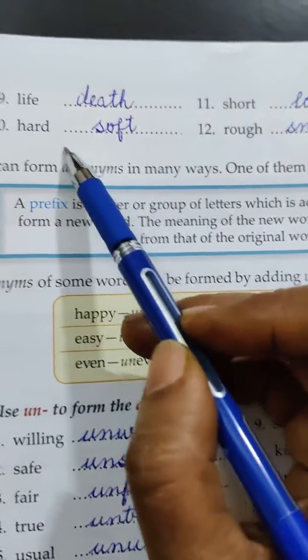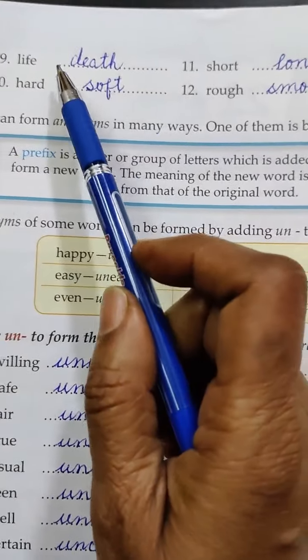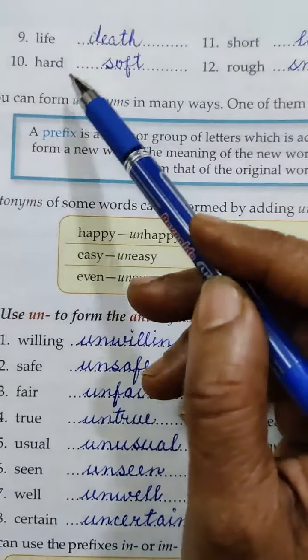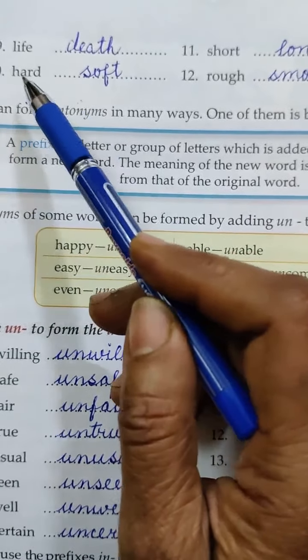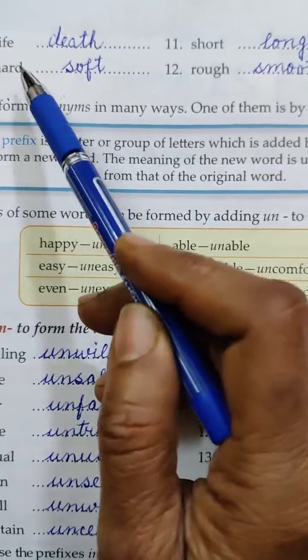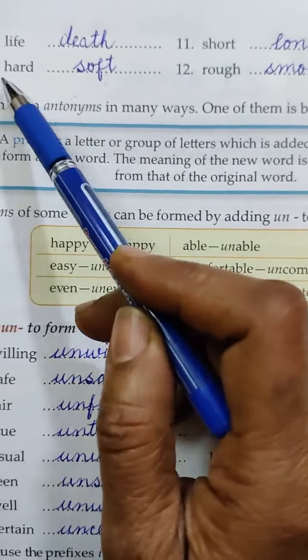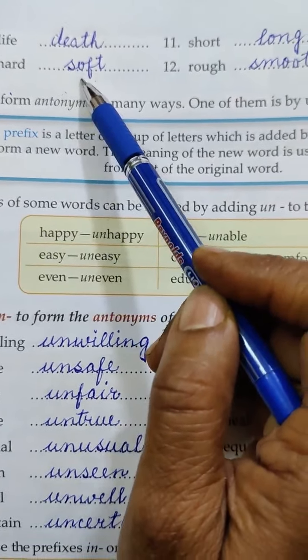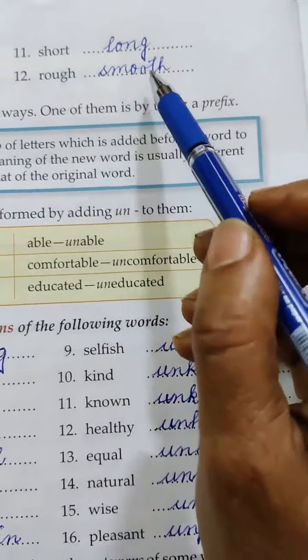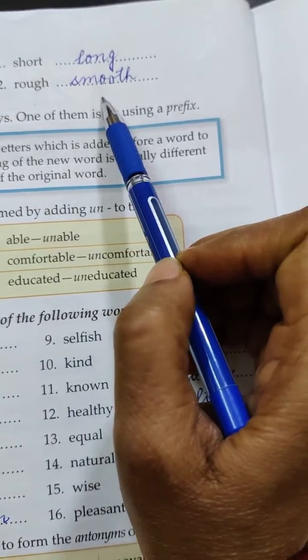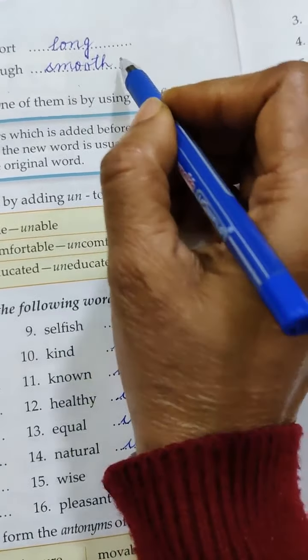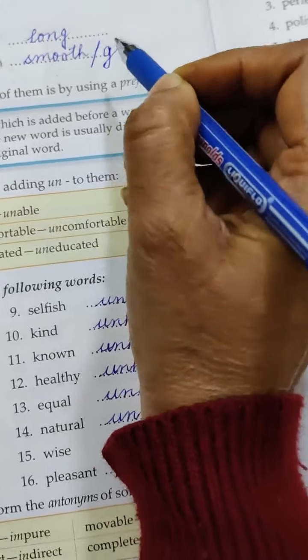Now turn the page. Life, death. Life, जीवन, death means maran. Hard, soft. People say, children were in the Zoom class, children were saying hard, easy. If the word is difficult, then you'll write easy. Here the word is hard, opposite is soft. Easy is the opposite of the word difficult. So don't get confused. Short, long. Rough, smooth. And here it's given, it can be gentle also. It depends on the sentence.